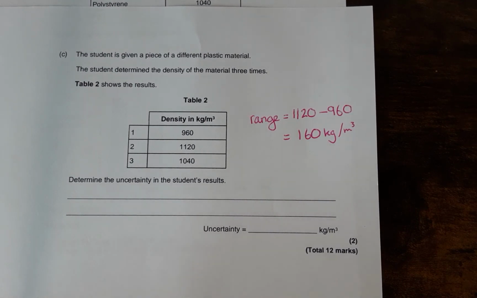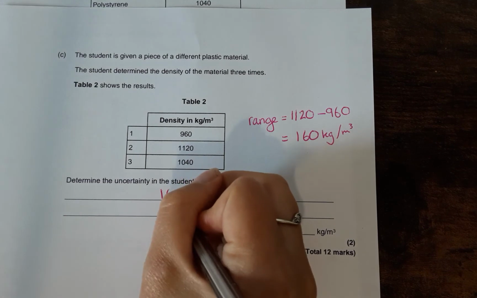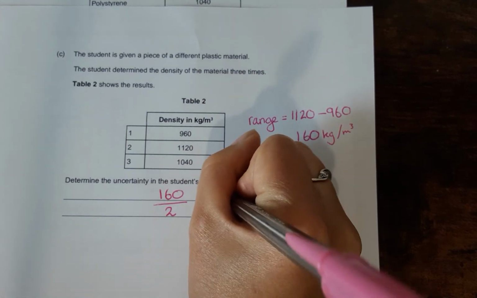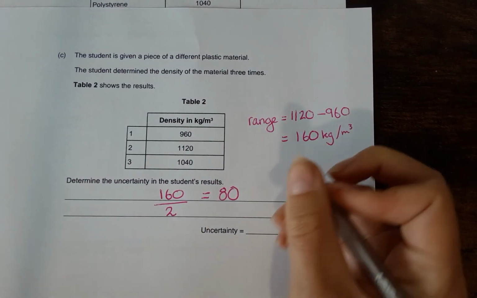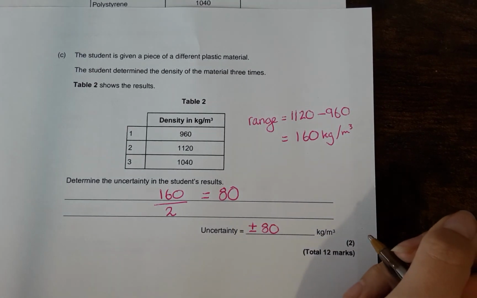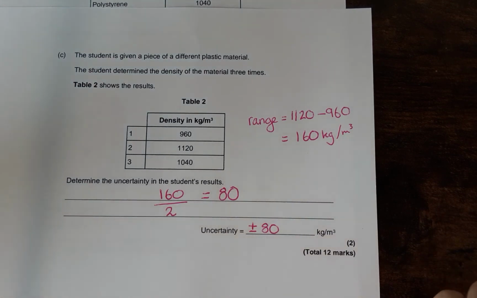Now, because that's our range, that's the difference between the highest and the lowest points. If we divide that by 2, we'd actually be somewhere in the middle of that, which means that the uncertainty would be the difference between the middle of that and each side. So the way that we work that out is to do our 160 divided by 2, and that gives us 80. So the actual uncertainty is 80, and it's plus or minus kilograms per meter cubed. So in my first result, I've got a density of 960. The uncertainty in that is actually plus or minus 80.